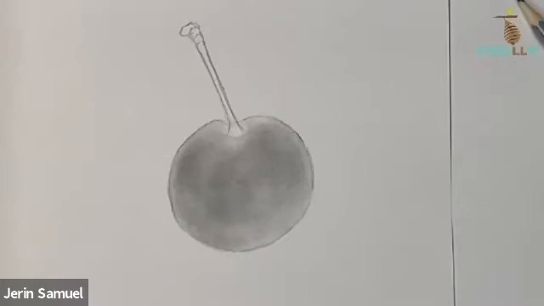So now let me tell you one important thing. Every drawing, like this? Yes, Lakshit, it's good. Rayansh also is good. Okay, so let me tell you one very important thing.